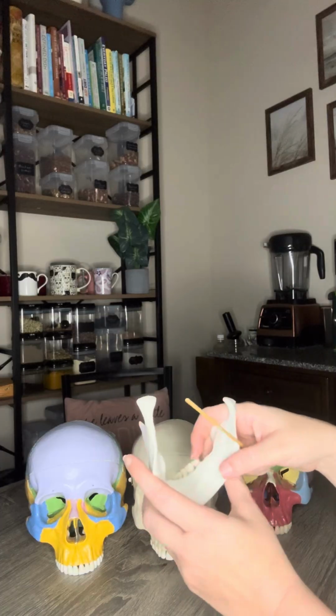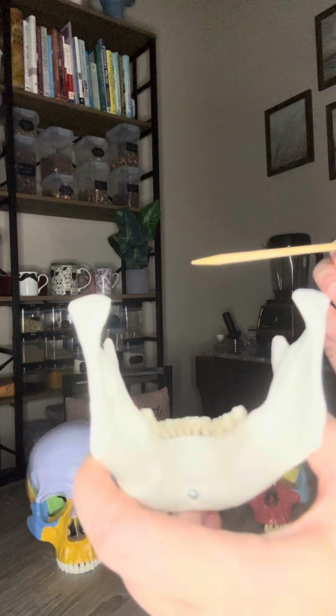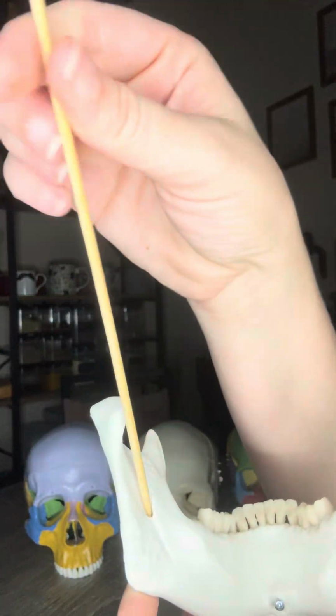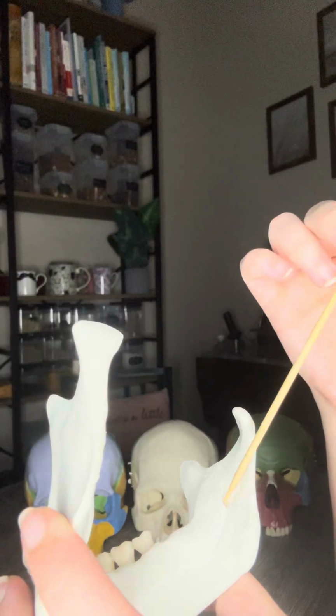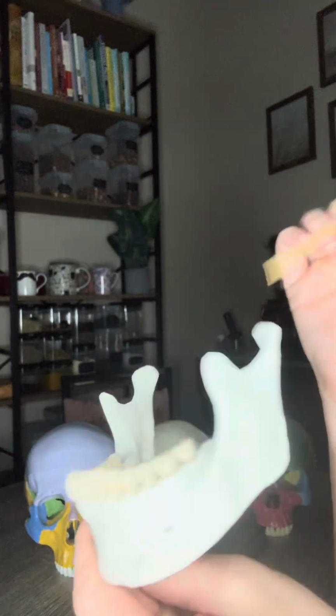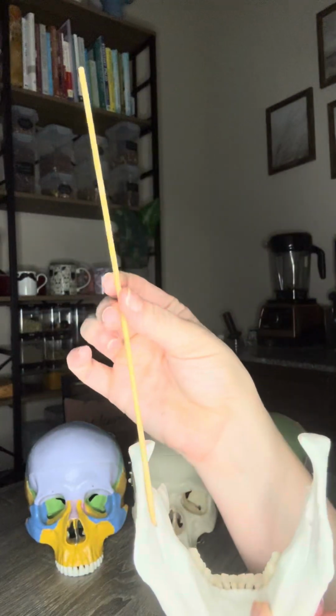We also have mandibular foramen, and these are inside the jaw. And you'll see these on the inside right here and here. So mental foramen on this side and mandibular foramen back here.